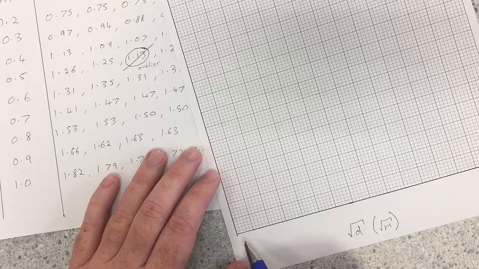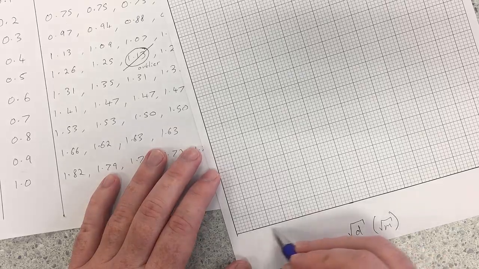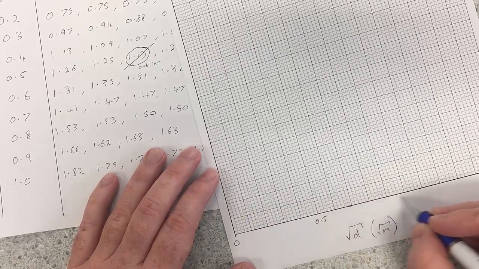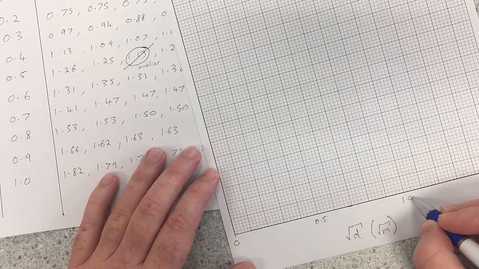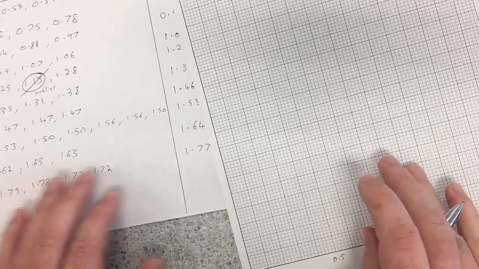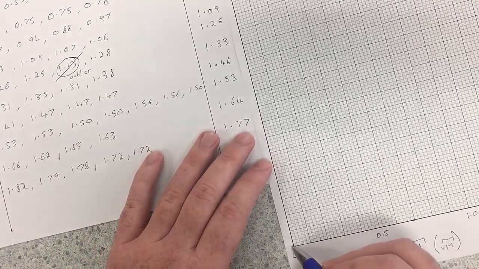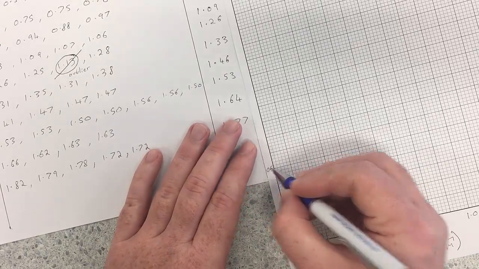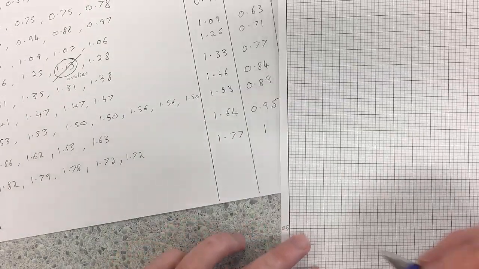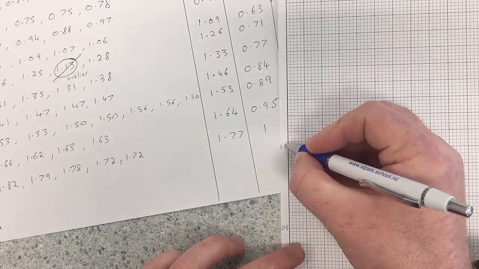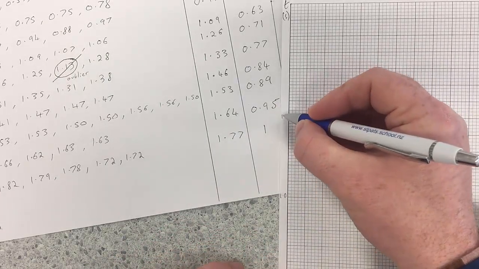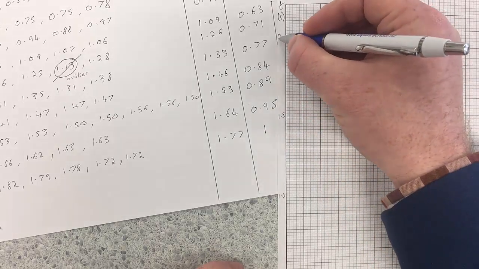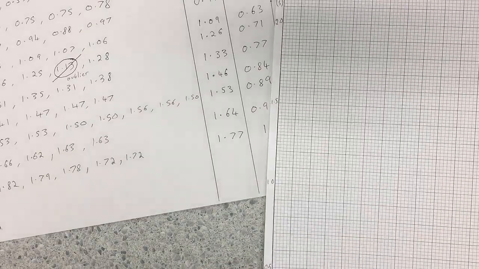So I'm going to skip writing all of the 0.1, 0.2 down here just for time. I'm going to go 0.5, 1.0. On the time scale, we're going up to 0.5, then 1.0, 1.5, and 2.0 up at the top.